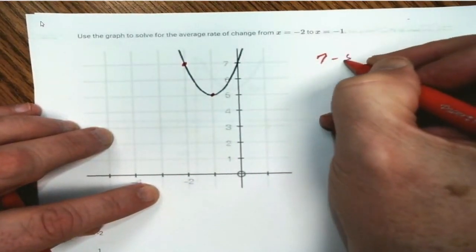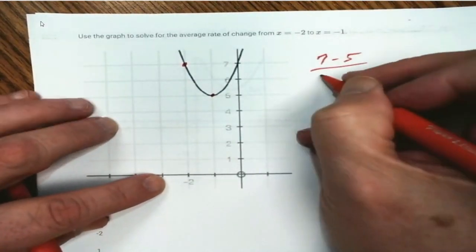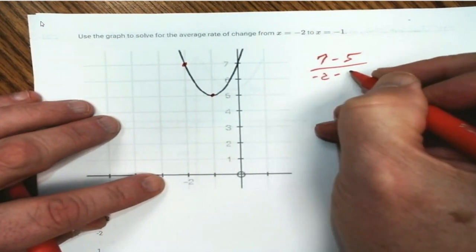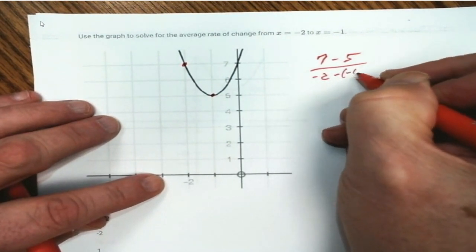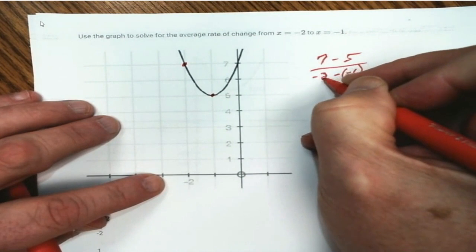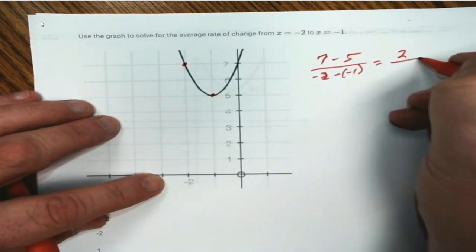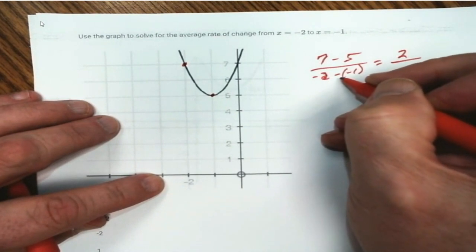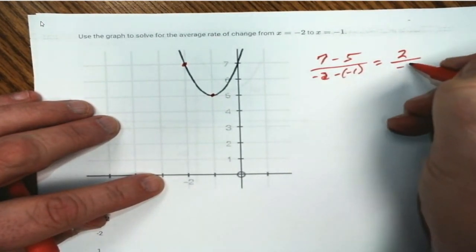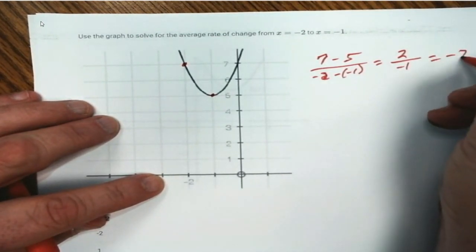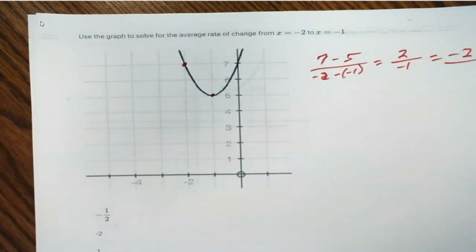So minus 5, and the graph went from -2 to -1. So the x changed by -2 minus -1, which is -1. So the average rate of change must be -2.